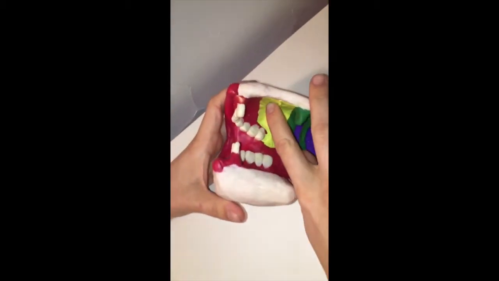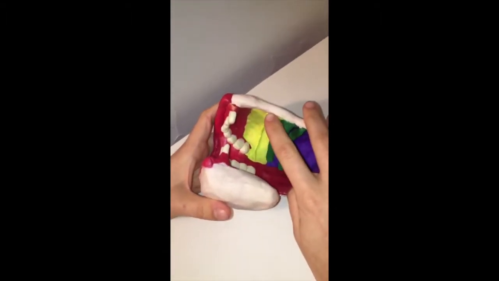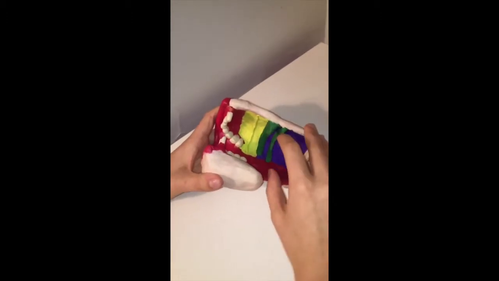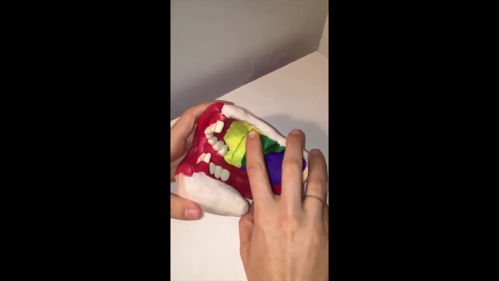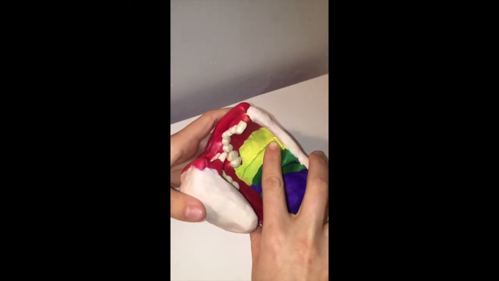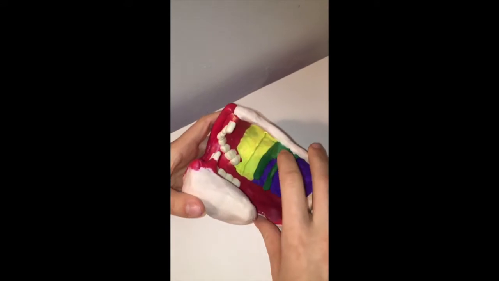Posterior to the teeth, you have the hard palate, which is here in yellow. The hard palate is comprised of bone and makes up the roof of the oral cavity and the floor of the nasal cavity. In the anterior portion of the hard palate is the alveolar ridge, which is a raised portion of the alveolar process and is a point of contact for the tongue for many of English's speech sounds.